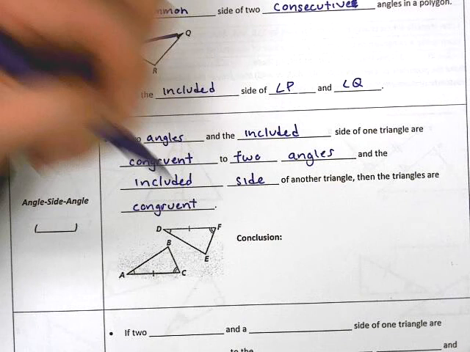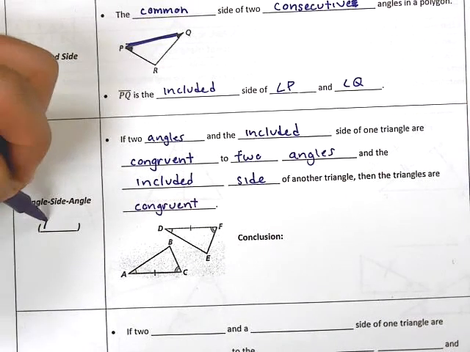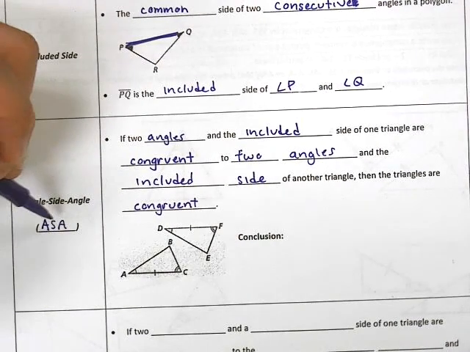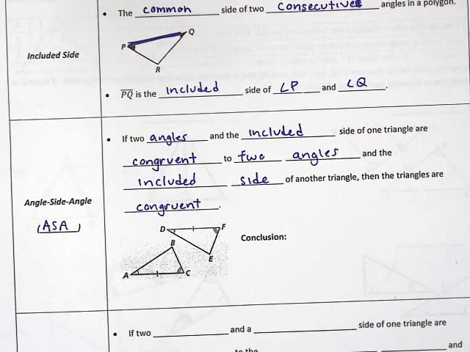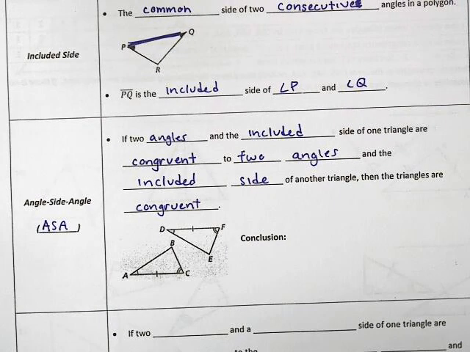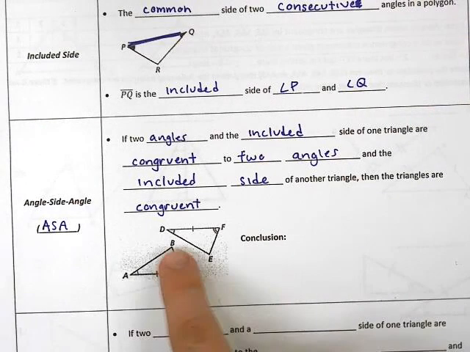So now we know that we have another postulate, ASA, or angle side angle. We're looking for two angles, two pairs of congruent angles, and then the side between those angles to be congruent. Okay? So let's take a look.